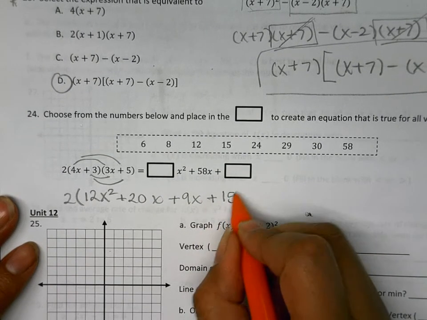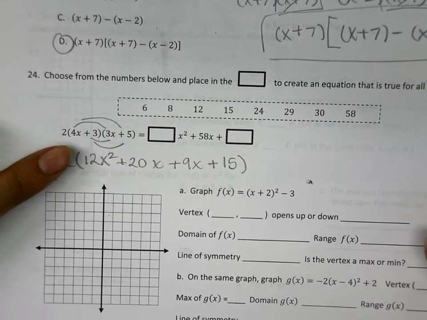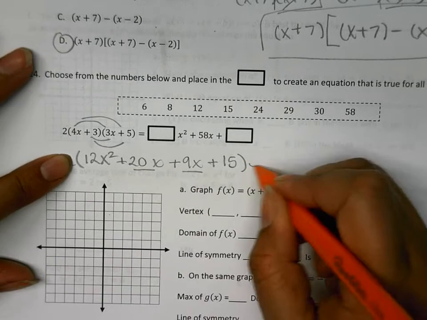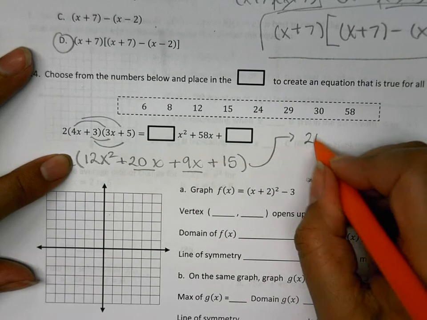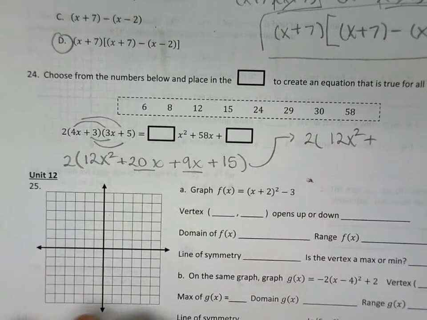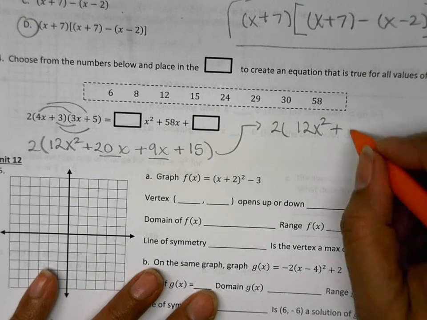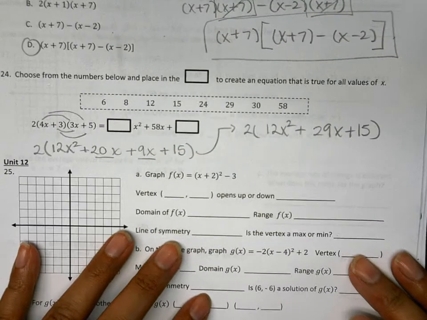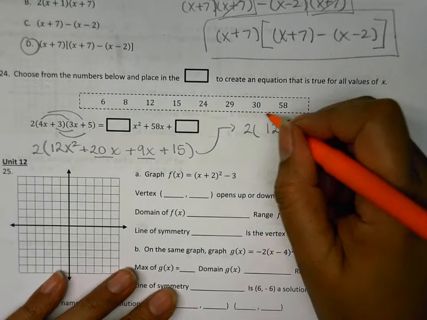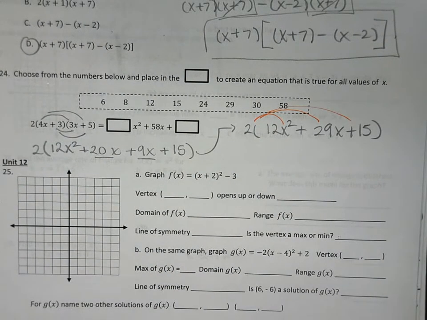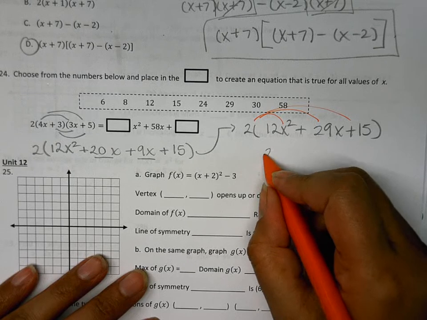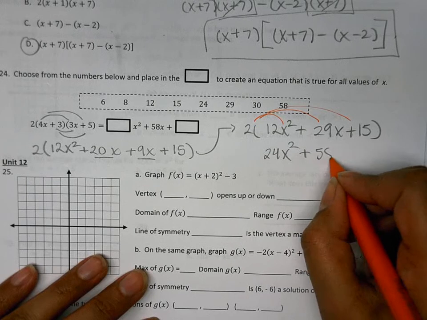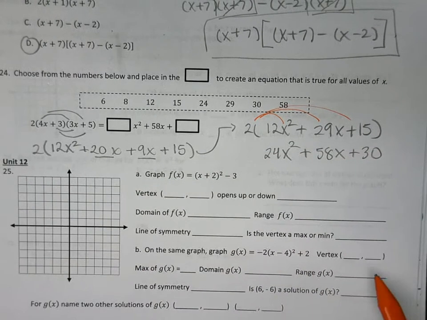All right, I'm going to stop here. I'm going to cover this too. Do you have like terms? Actually, I'm going to go ahead and continue just to show you what it's going to look like. So 2 and then 12x squared plus what? Plus 29x plus 15. And what's the last thing to do? Distribute, multiply everything by 2. Can you guys tell me what that gives you? 24x squared plus 58x plus 30.